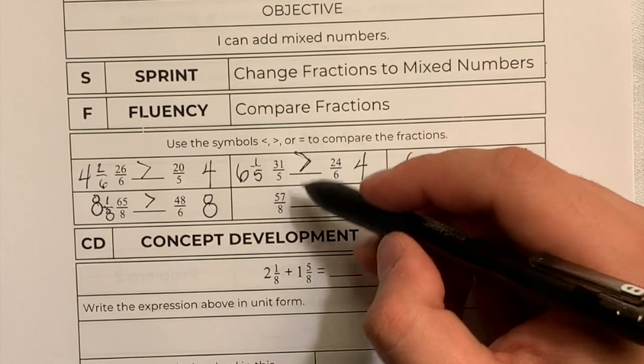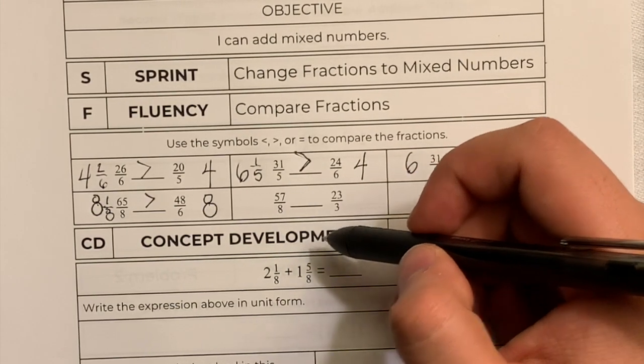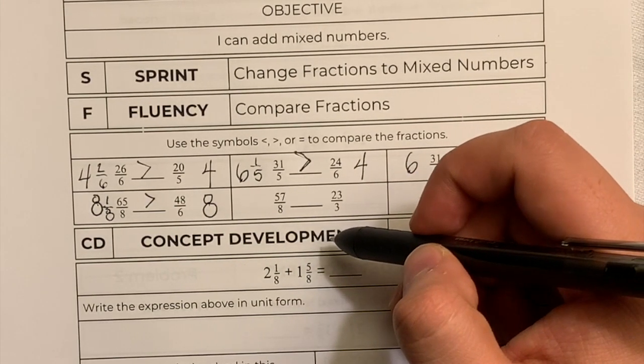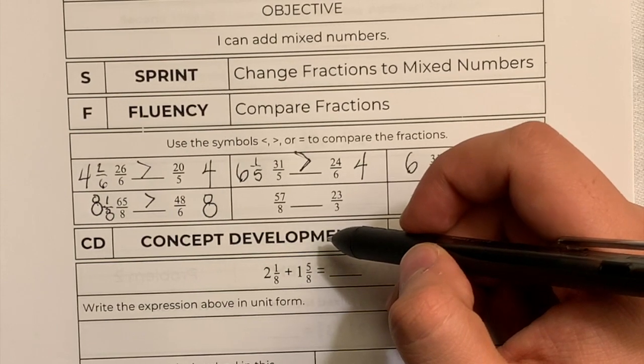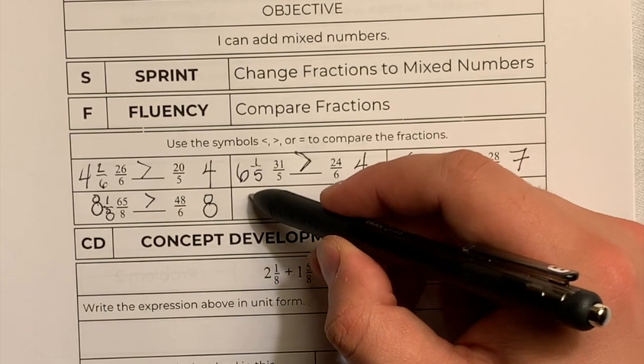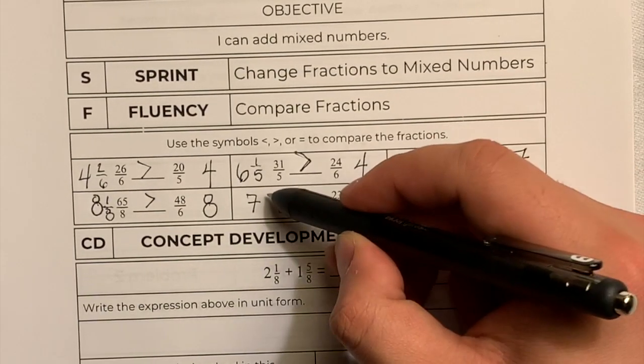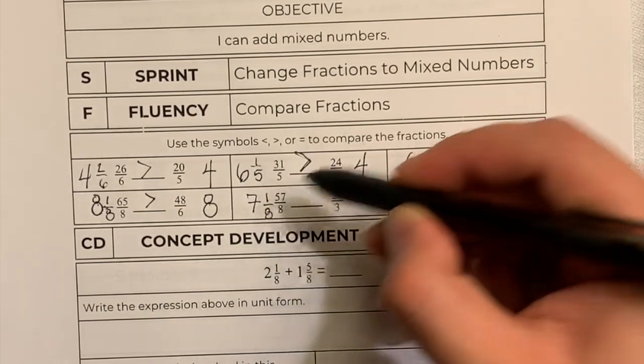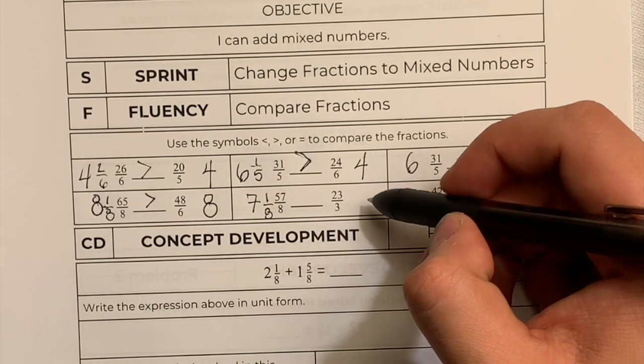My 65 eighths is bigger. 8 goes into 57. We have 8, 16, 24, 32, 40, 48, 56, 7 times with 1/8 left over. 3 goes into 23.